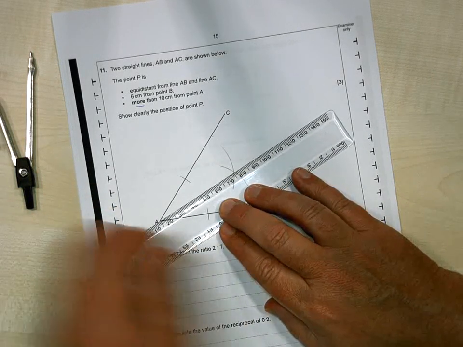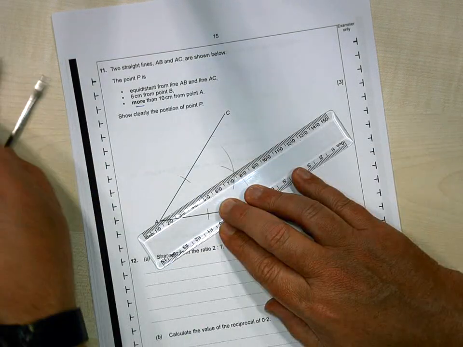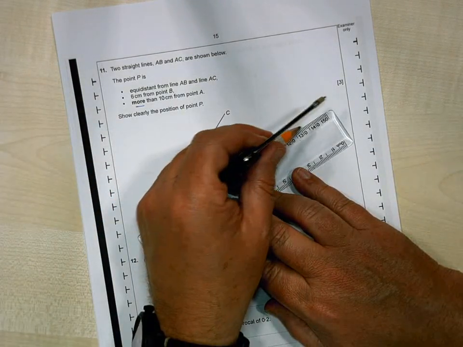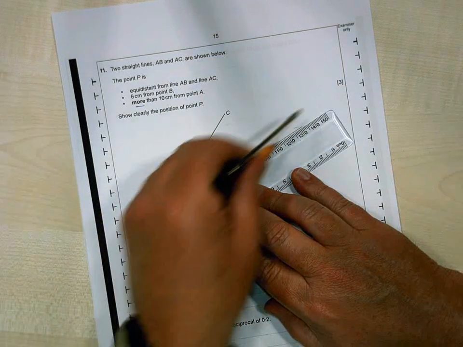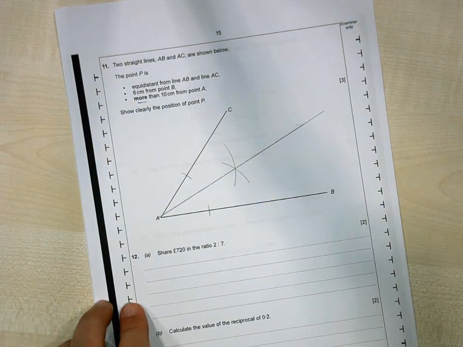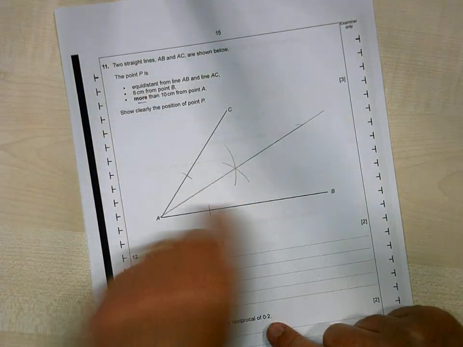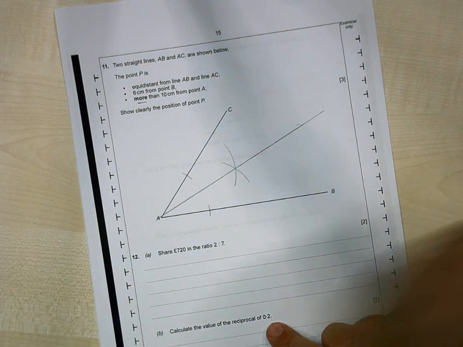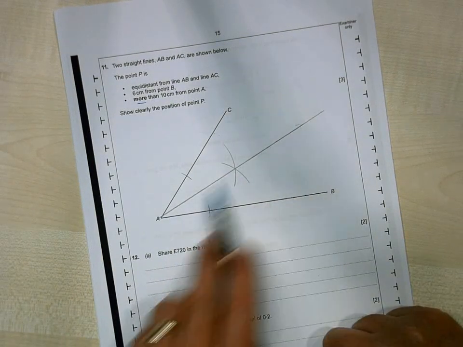Okay, and what that line does is it cuts that angle exactly in half. So the point P is equidistant from line AB and line AC. That means point P is on that line somewhere.